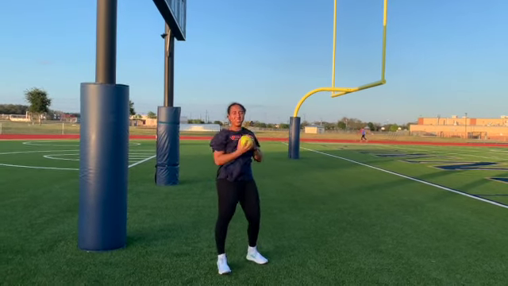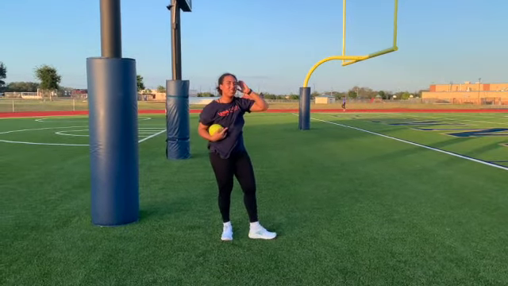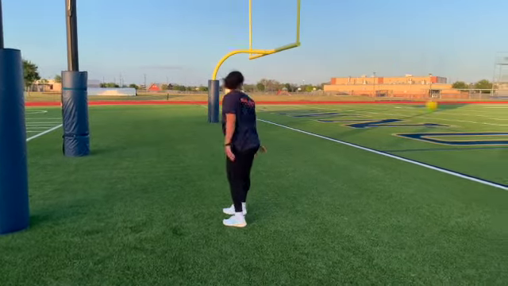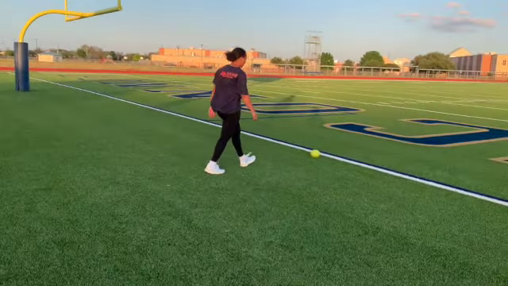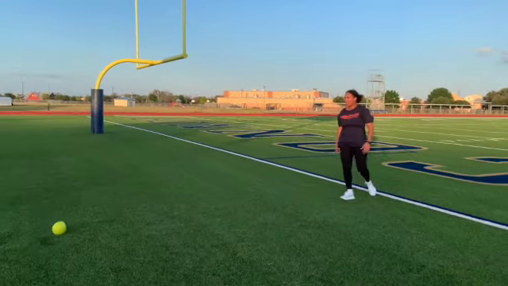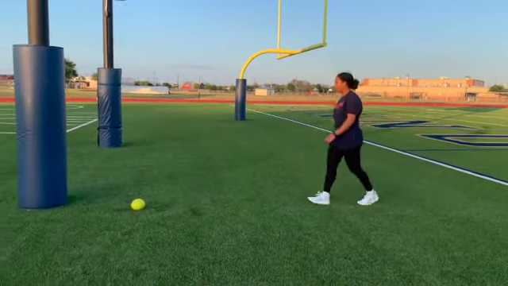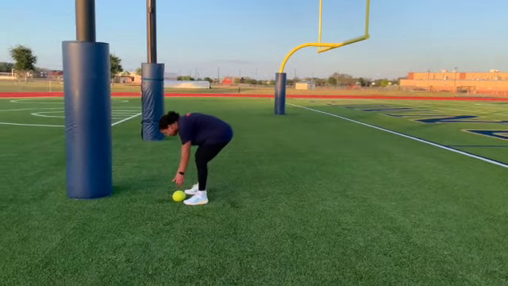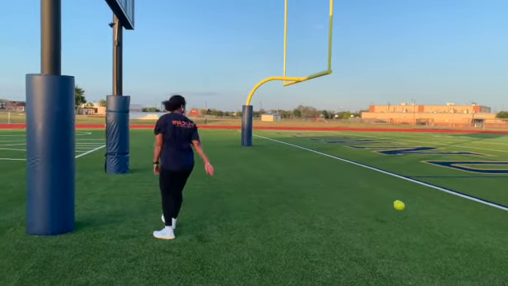So then, after that, I'm done with that. I'm going to do some backwards throws. This is a great exercise.